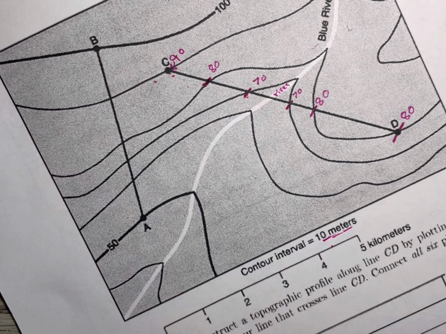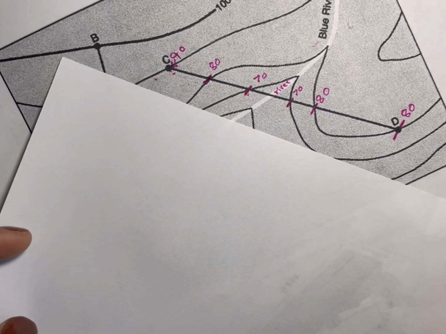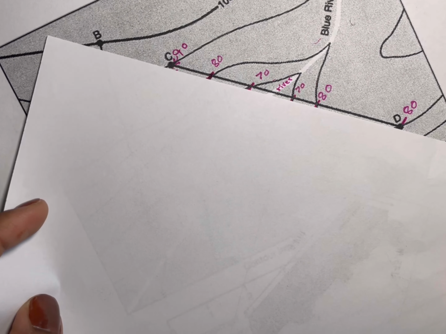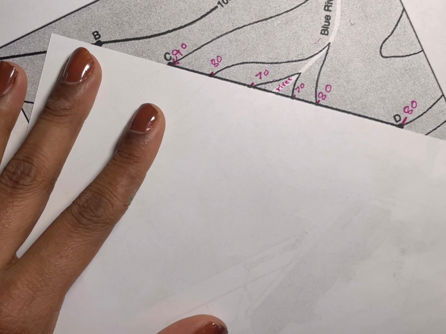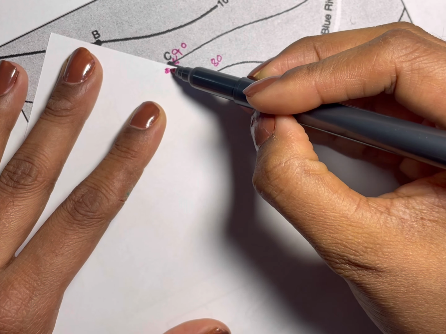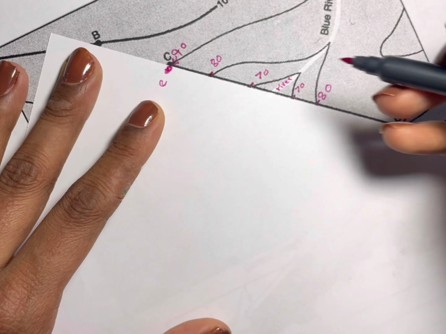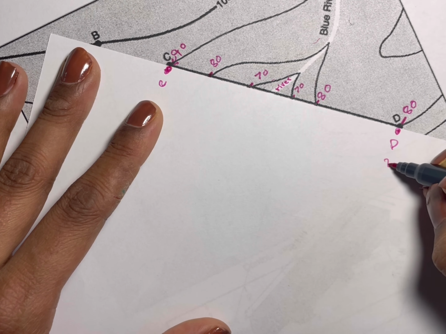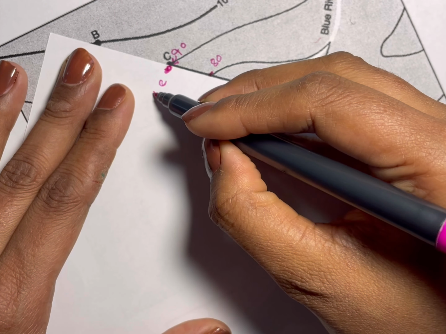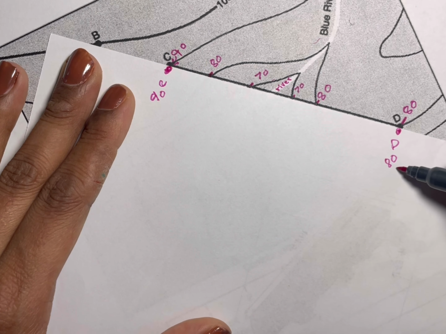So now I have to use my scrap paper, and I'm going to align it under line CD. I'm going to mark where C is and where D is, and mark the elevation of D and the elevation of C. So C is 90, D is 80.